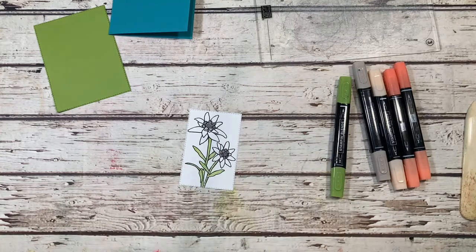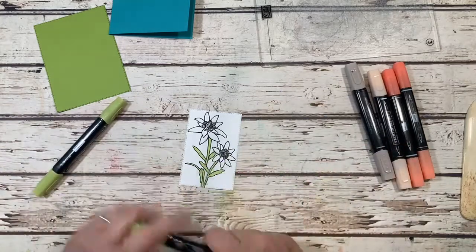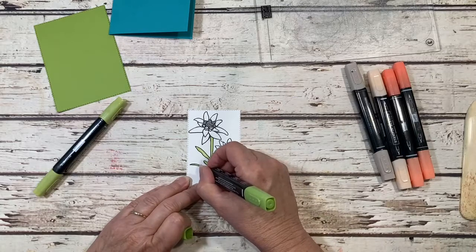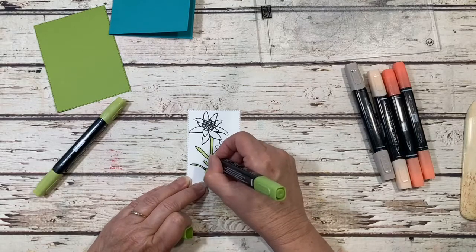There we go. So let's see about doing just some shading just to make it look a little nicer, a little fancier.